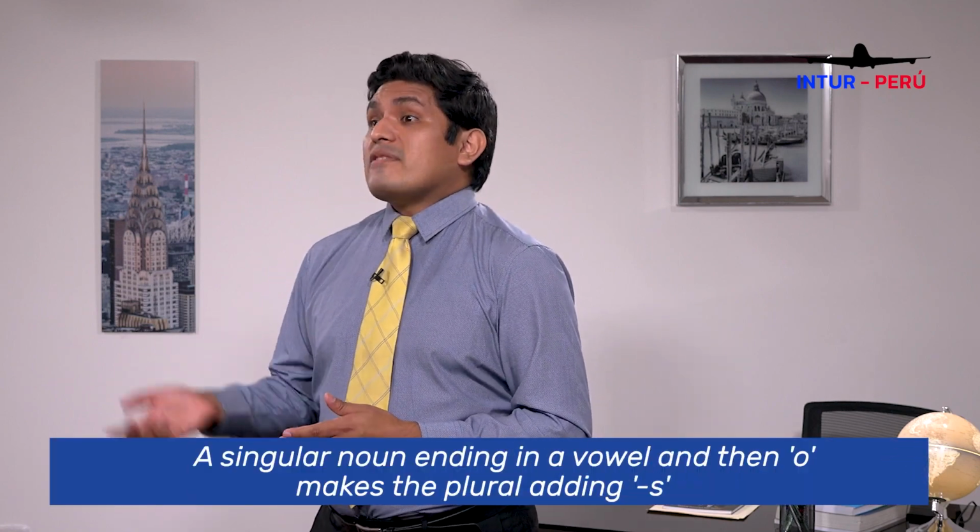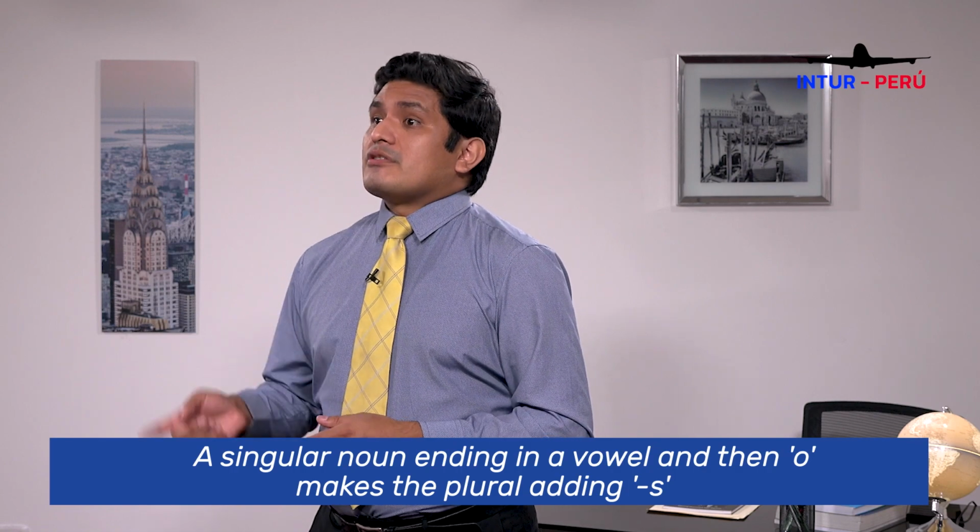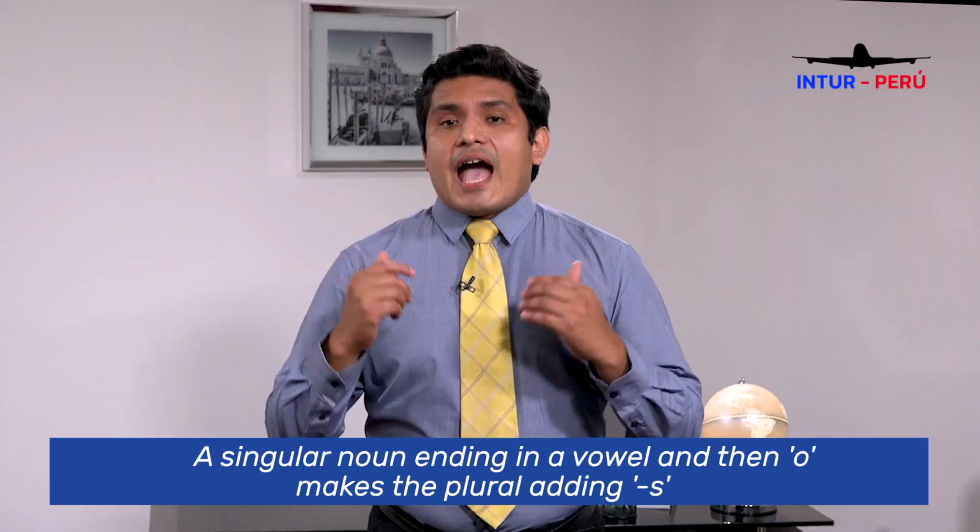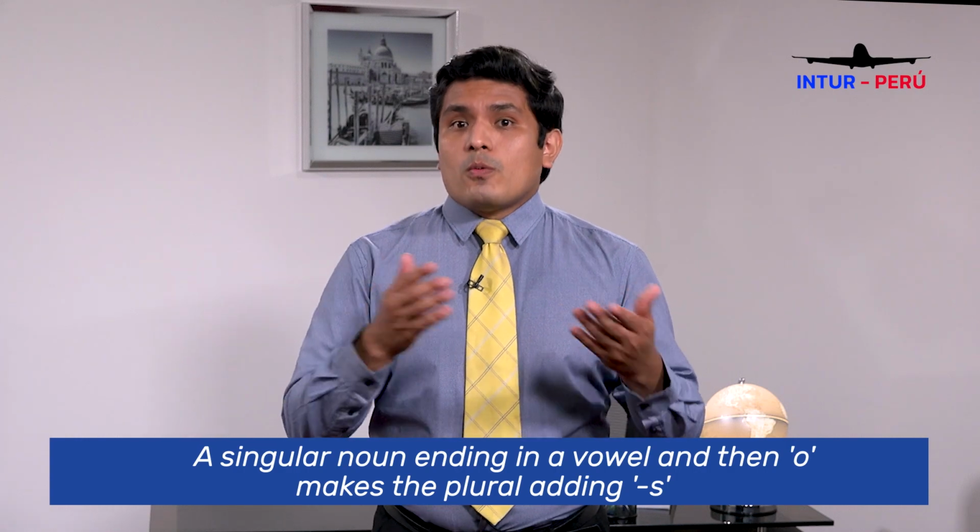If there is a word that ends in o and before this letter there is a vowel, we only add s to make this word from singular to plural. For example, kangaroo. Kangaroo ends in o. Before this letter there is a vowel, o. So we only need to add s. Kangaroo, singular noun, kangaroos, plural nouns.